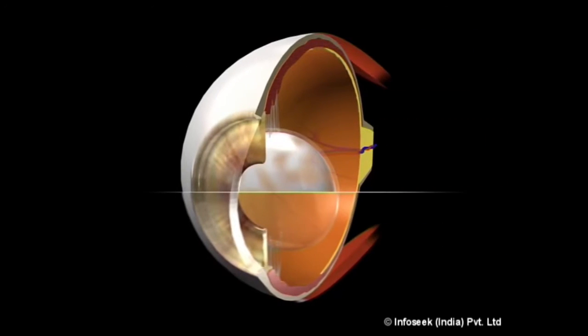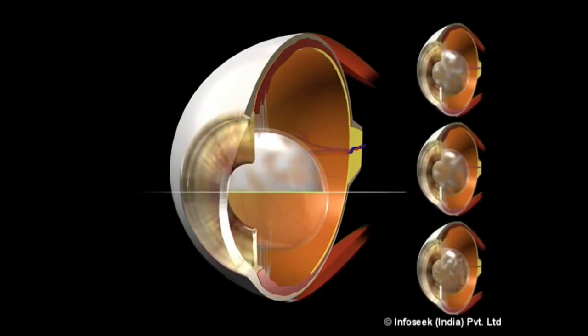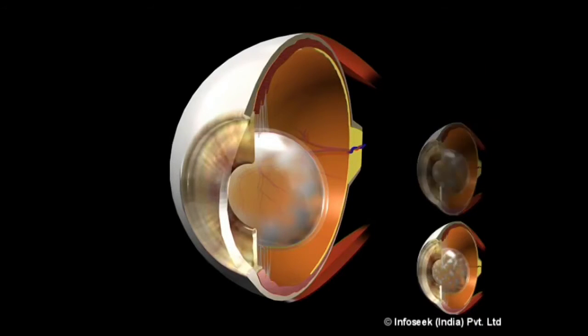The amount and pattern of cloudiness within the lens can vary. If the cloudiness is not near the center of the lens, you may not be aware that a cataract is present.